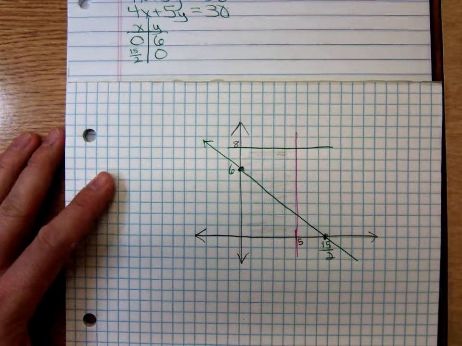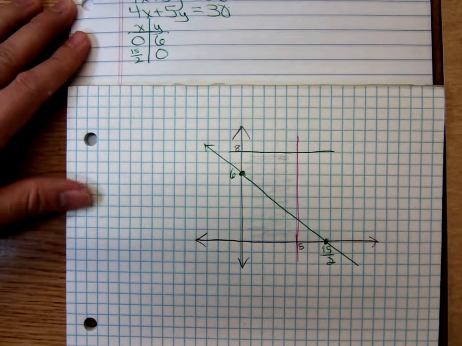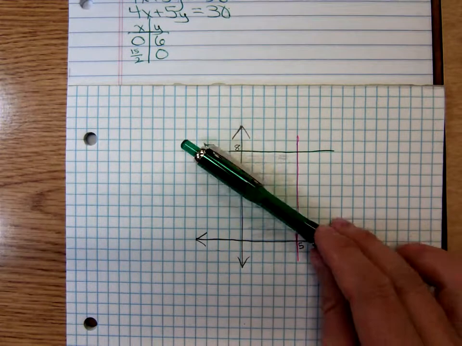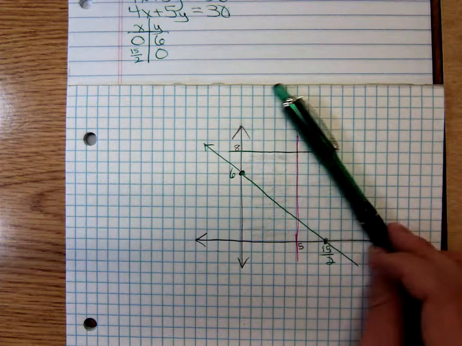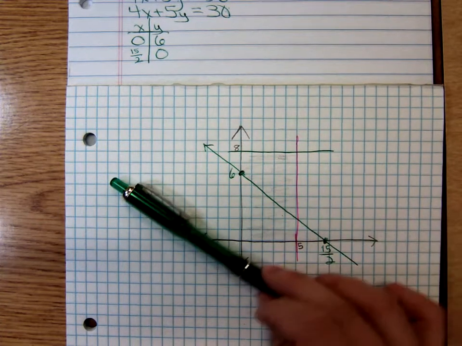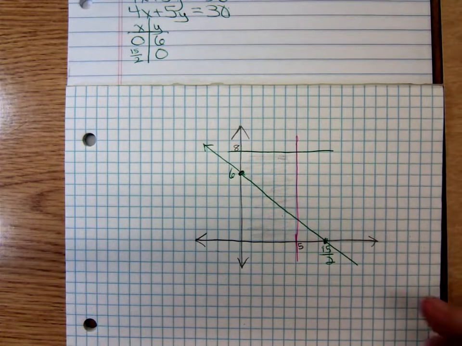Okay. Now, which side of this line are we going to shade? Depending on how you look at it, it's either to the right or above, or we're going to shade below. Here we'll test a point.